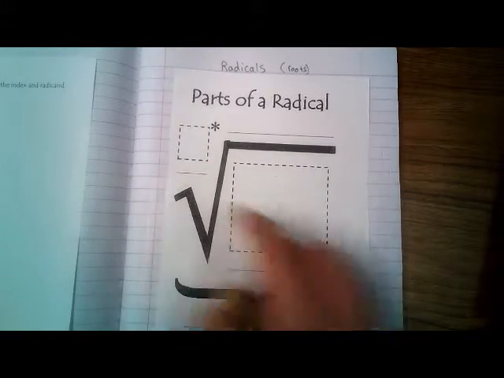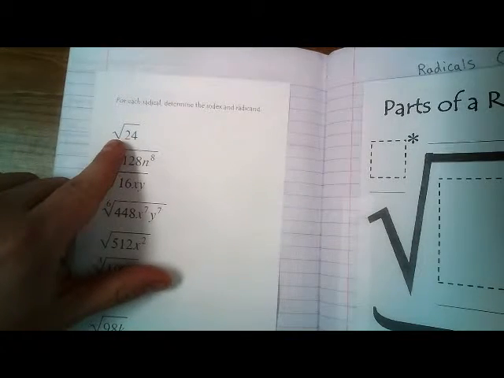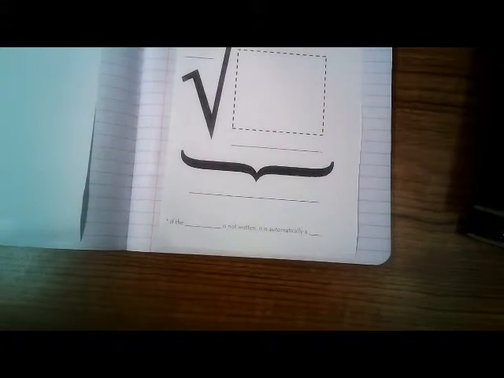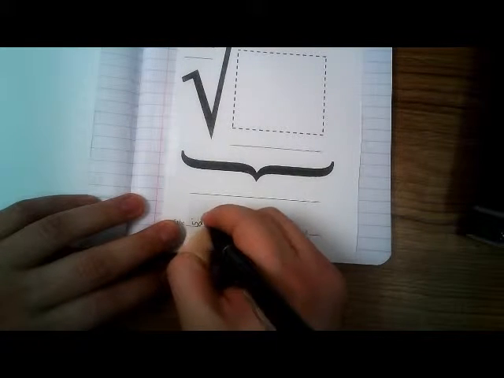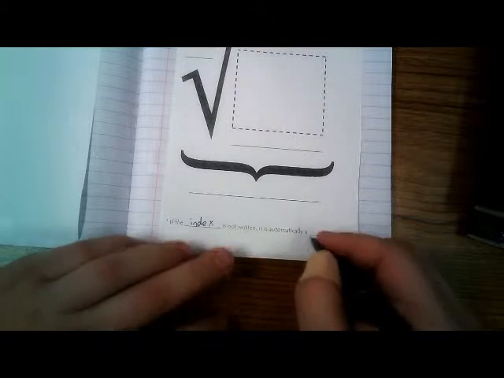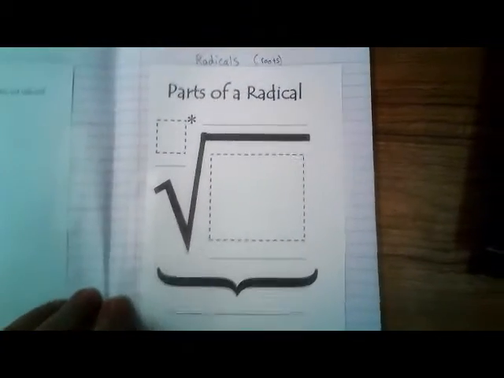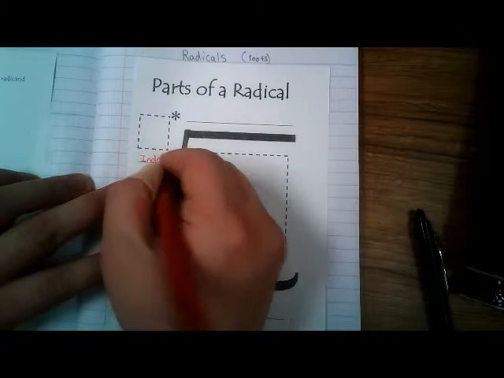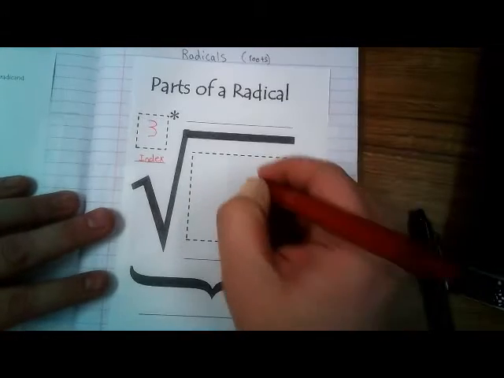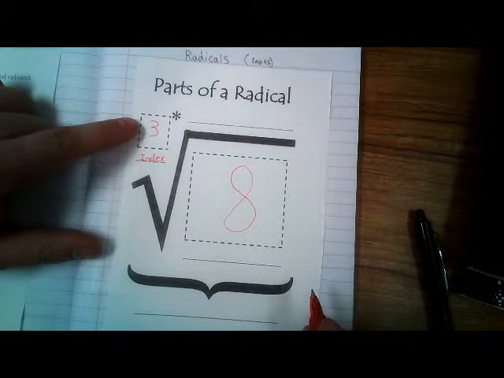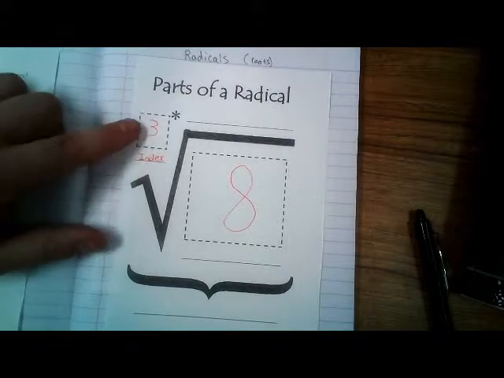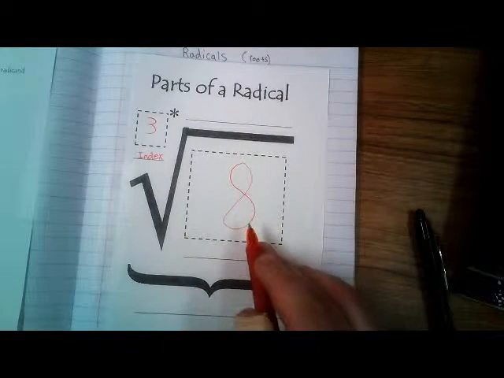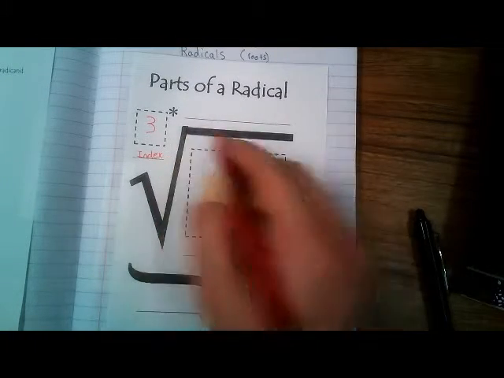Now, if there's nothing here, which is what you generally see up to this point, you've only seen something like square root of 24. We assume that the index is 2. So right at the bottom here, okay, if the index, and I'll explain that term in a second, if the index is not written, it's automatically a 2. Now you're probably asking me, well, what is the index? The index is this number right here. So if I am in fact trying to find the cube root of 8, my index is the number that I'm taking the root of, or the number that I'm doing the opposite of. So cube root means I'm trying to find a number that I would cube to get 8. Okay? This is just called a radical symbol.